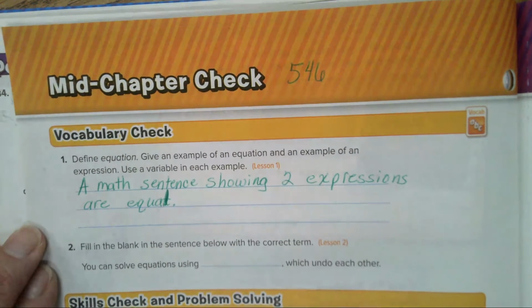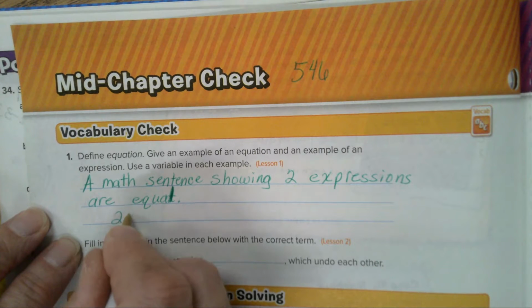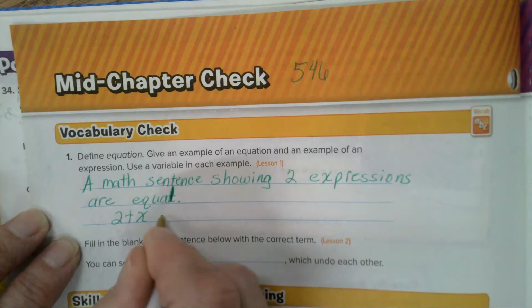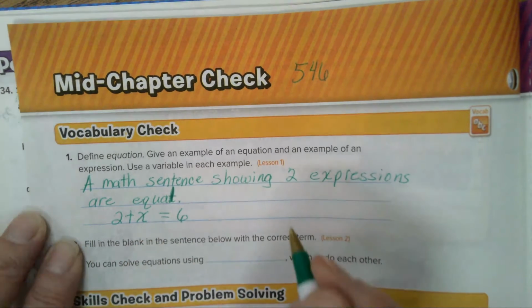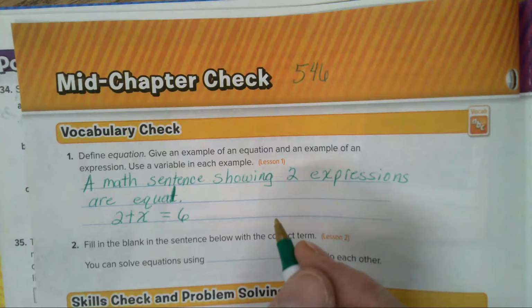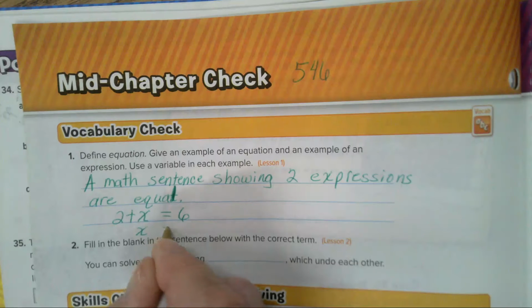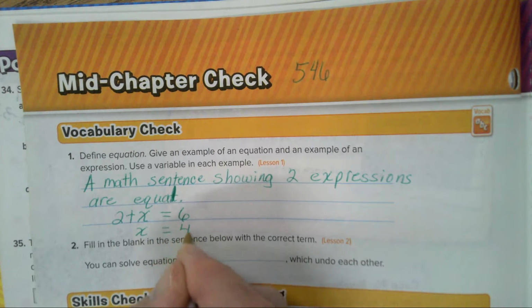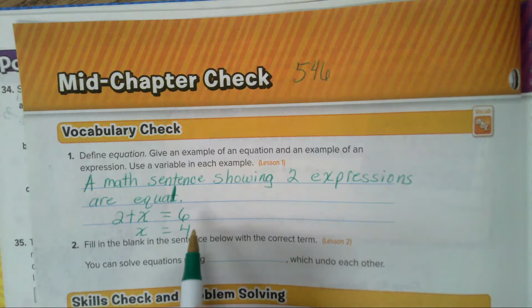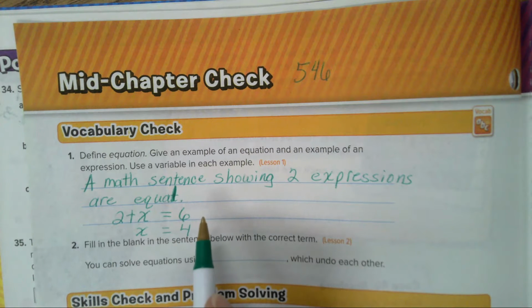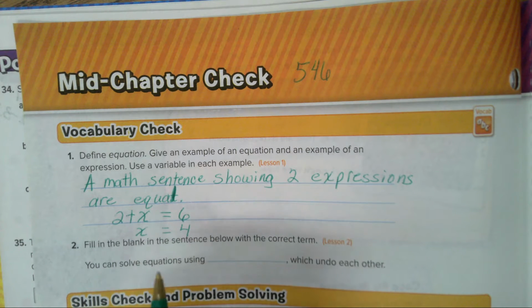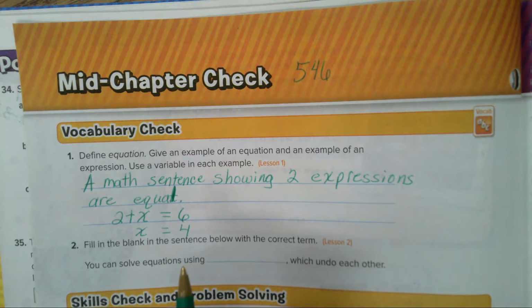So, we could say 2 plus x equals 6. And this would be true if x equals what? What does x equal? 4. 2 plus x equals 6 is an equation. When x equals 4, it's a true equation, okay?